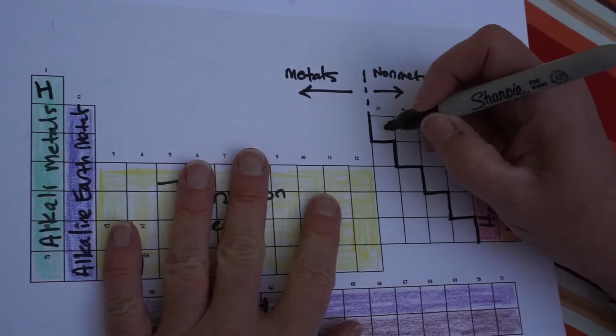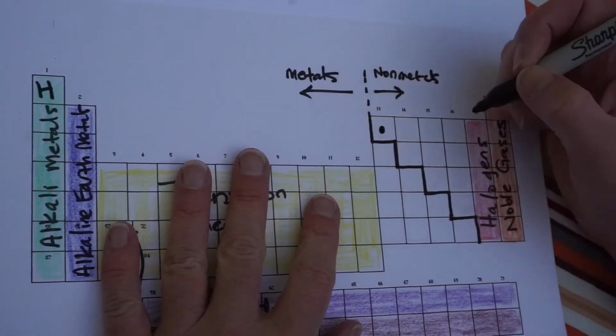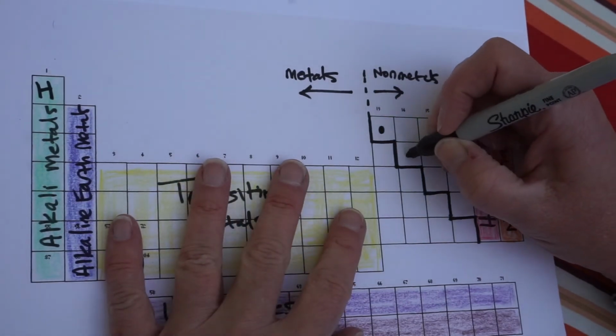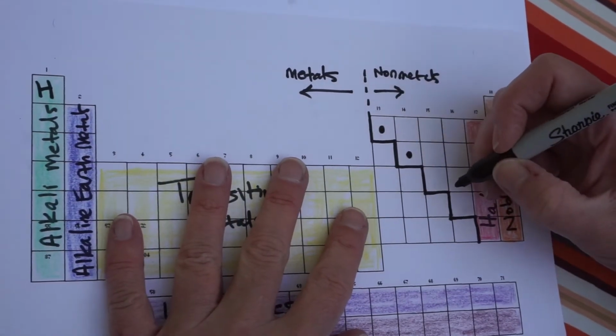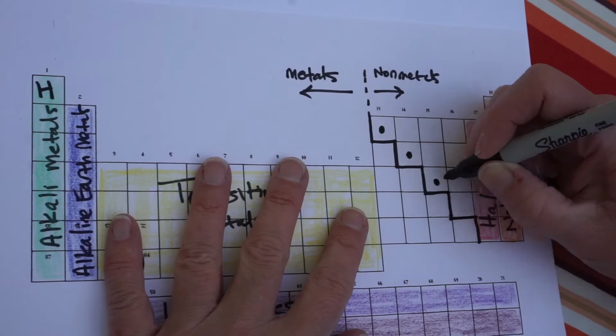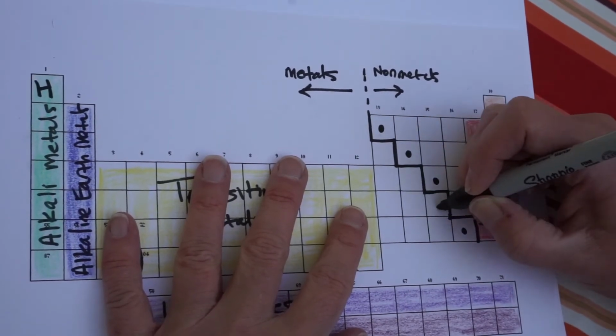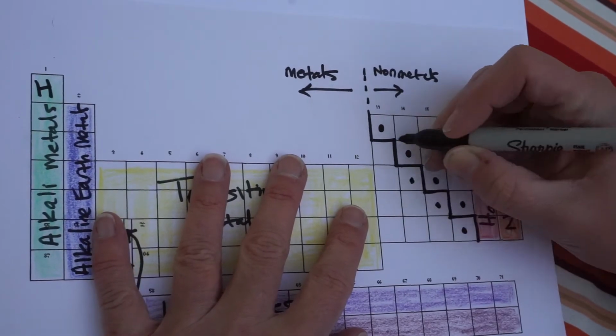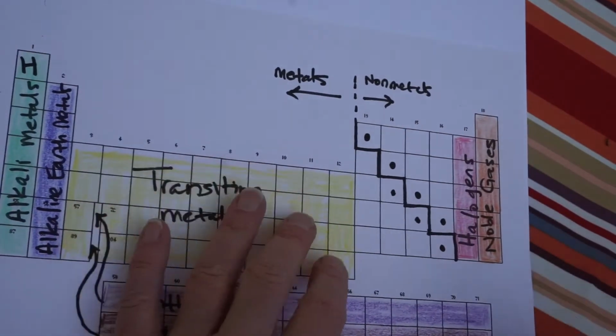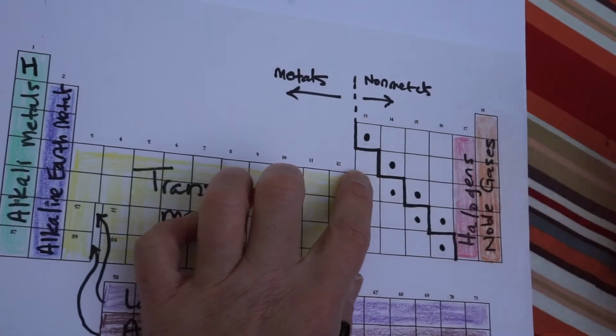A metalloid is an element that is not entirely metal and not entirely non-metal. We're going to go right down the stair step on the top, and then we're going to come right back up underneath, but we're going to stop short. We're not going to include aluminum. Aluminum is a full-on metal right here, so we're not going to dot him.